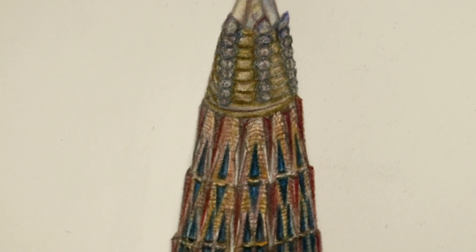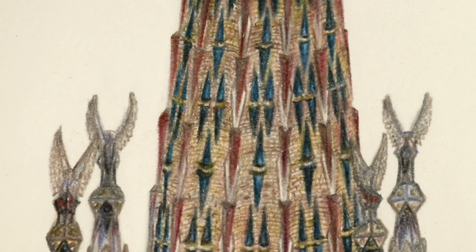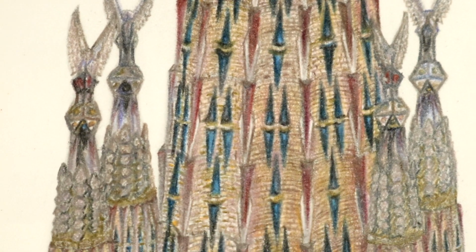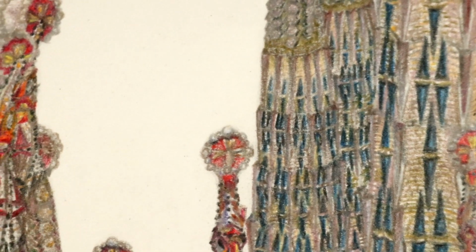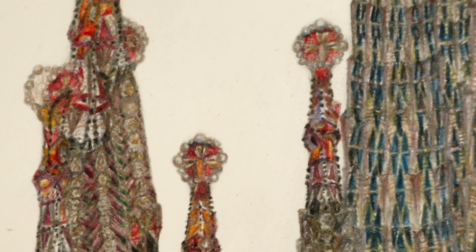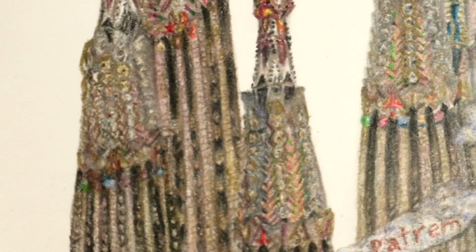So after all that work in 170 plus hours, this is what the completed drawing looks like. I have drawn each facade and all the details as realistically as I could using reference images and renderings, and illustrations I found from books, obviously.